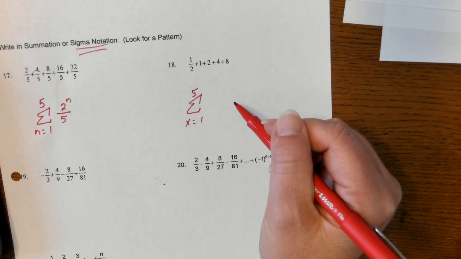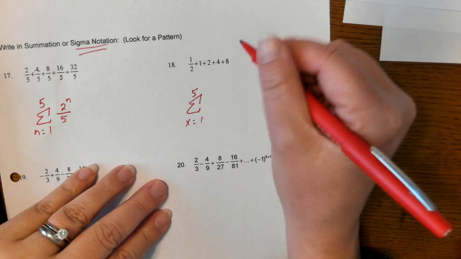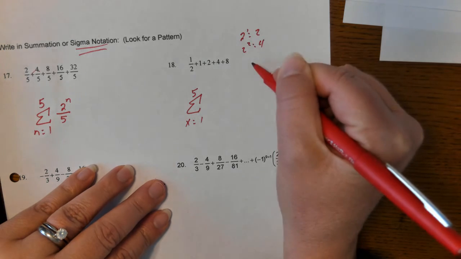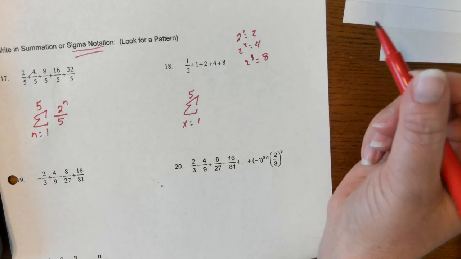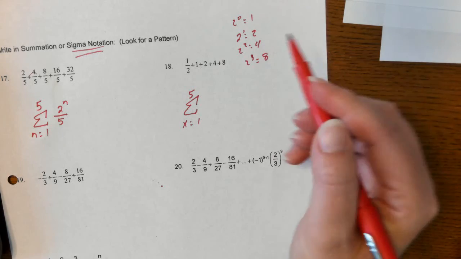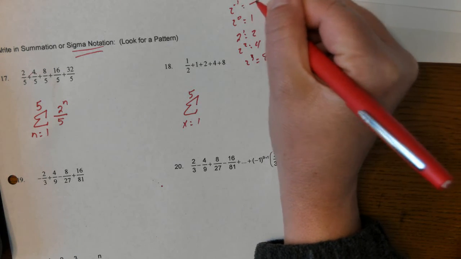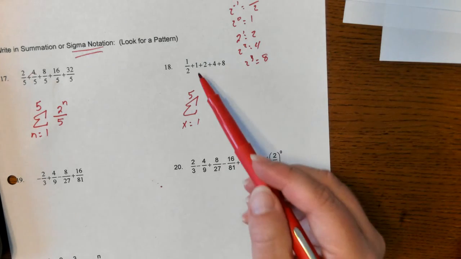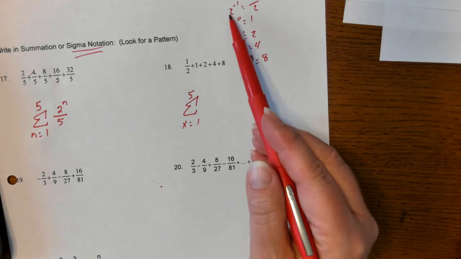Okay. Let's see. Again, I kind of recognize these as powers of 2. 2 to the first power is 2. 2 to the second power is 4. 2 to the third power is 8, and so on. What about 2 to the 0? Hopefully you remember that anything to the 0 power is 1. And a negative exponent would be just stick it on the bottom. So 2 to the negative 1 would be 1/2. So what they've done here, this pattern, is powers of 2, but they started at negative 1.